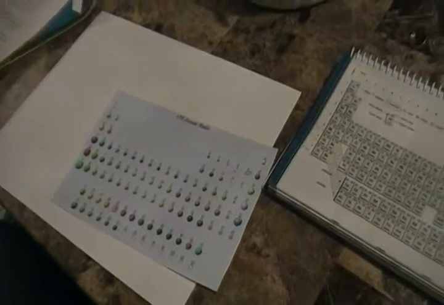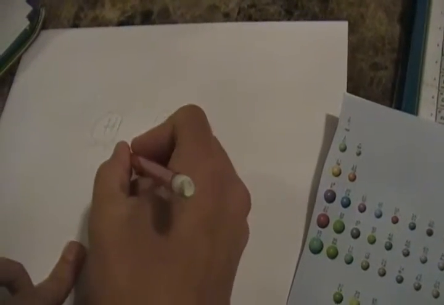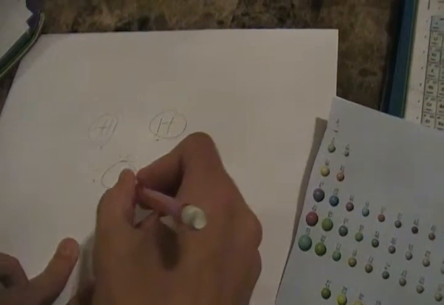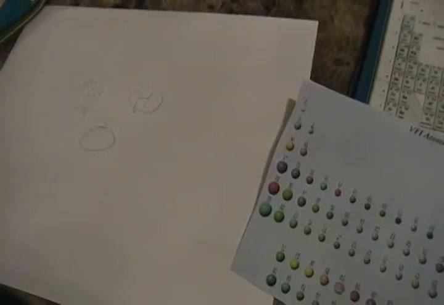However, if we were to have a different molecule, such as H2O, the oxygen atom here is much bigger than the two hydrogen atoms, thus causing the electrons to spend more time with the oxygen than the hydrogens. This is due to the fact that oxygen has higher electronegativity. Okay, got it? Good.